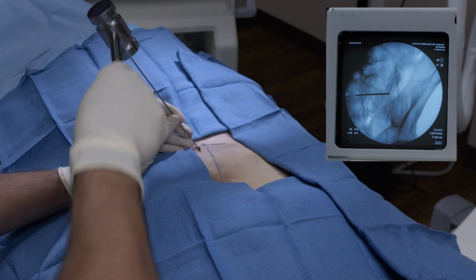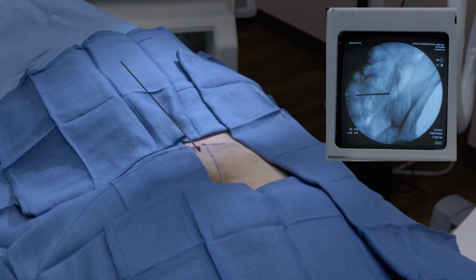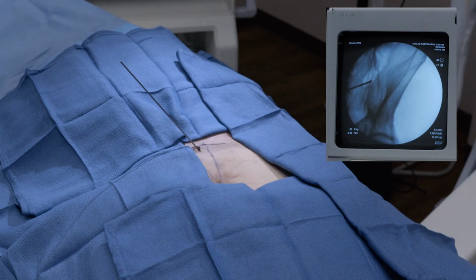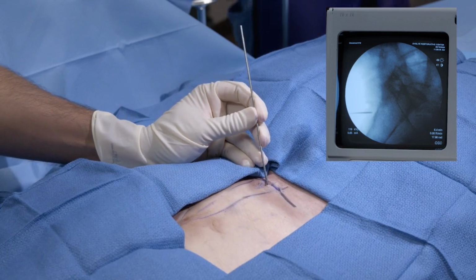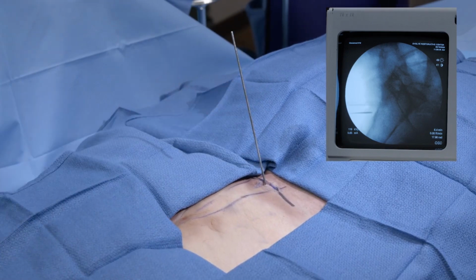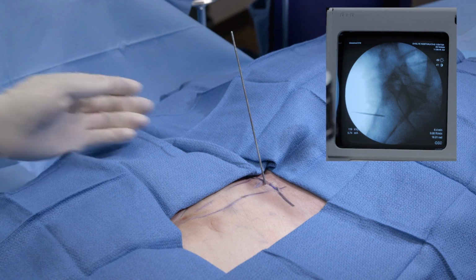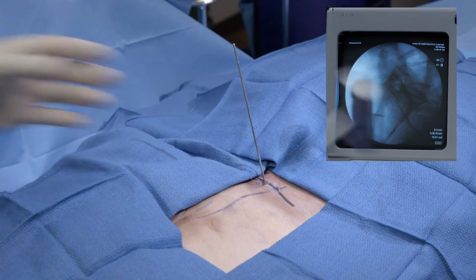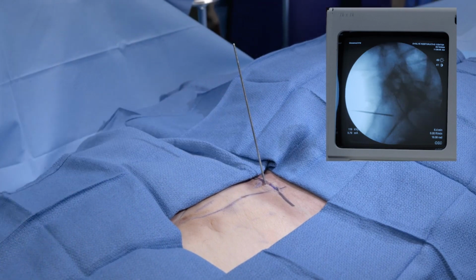I'm entering into the SI joint itself, and I'm malleting in. This should go in fairly easily, and I think you can all appreciate that it is going in easily. So we'll just take some fluoroscopic shots again, just to ensure we're staying within the joint. And again, you're feeling as you go along, just to ensure you're not going into sacrum or ilium. And if you're doing this in a 90-year-old or 95-year-old, sometimes it's hard to tell the difference. So in this particular cadaver, it was very easy to tell the difference between cortex and joint.